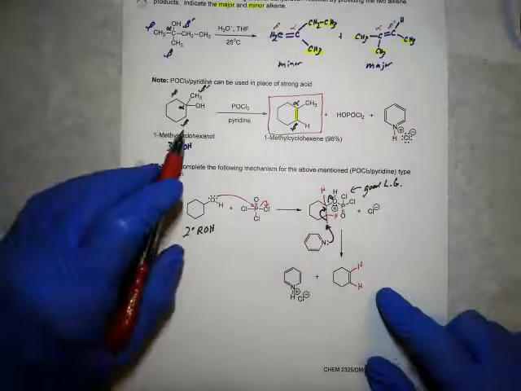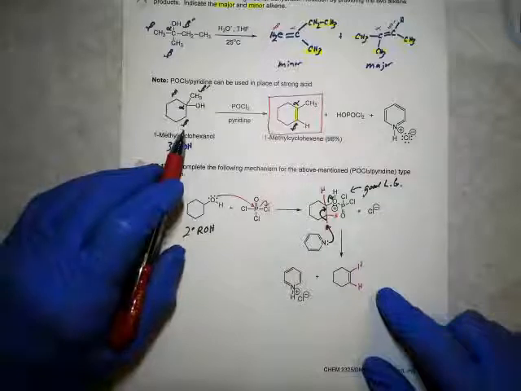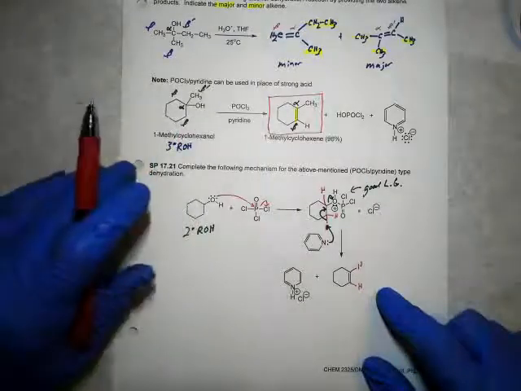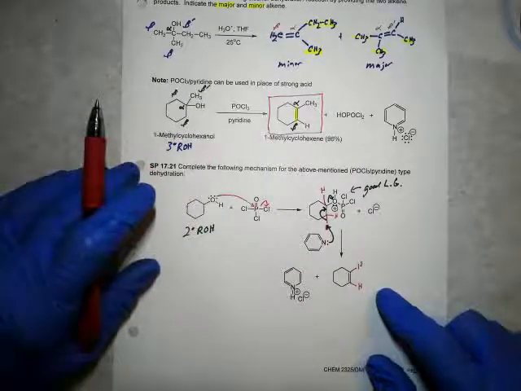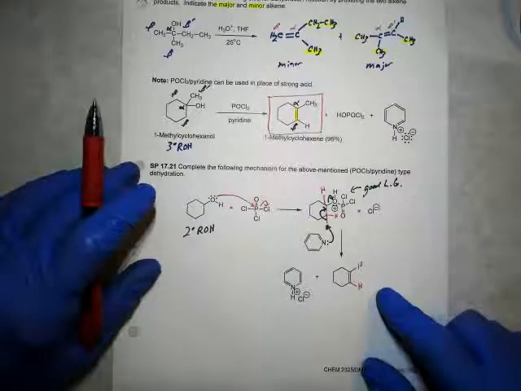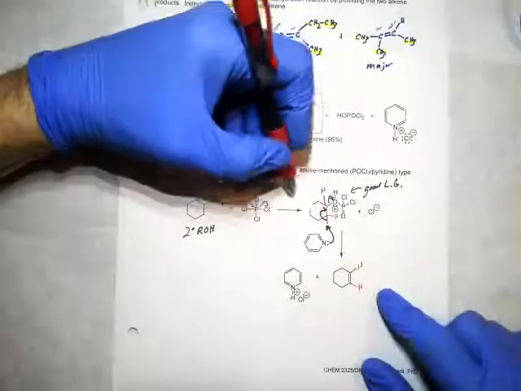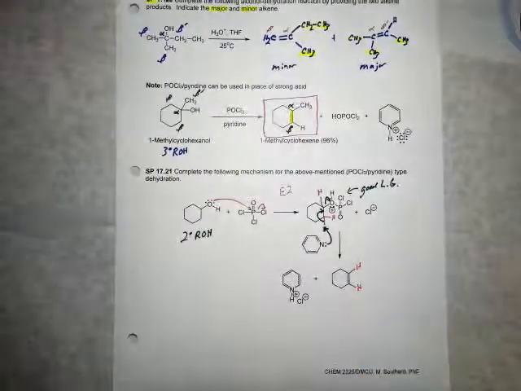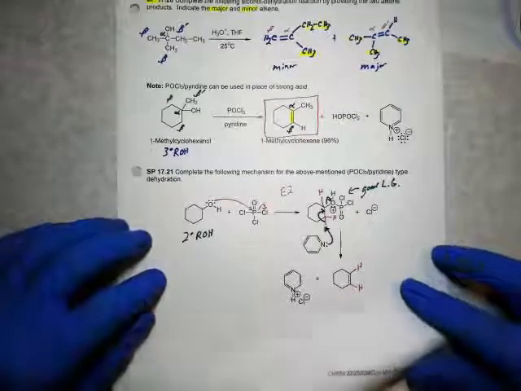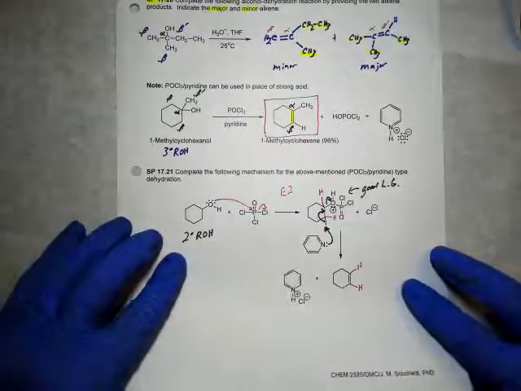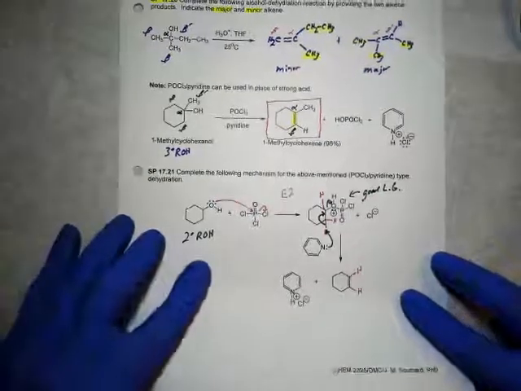If you had a tertiary alcohol, it would be more likely that the leaving group would break off first, and then you have double bond formation. So this particular process here is called E2, elimination bimolecular. But it's a way of converting alcohols into alkenes, or more specifically a cycloalkene. Now let's give the next problem a try.